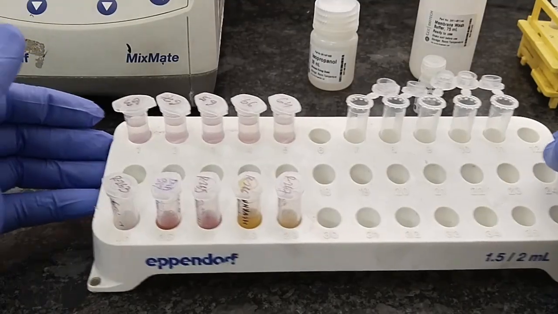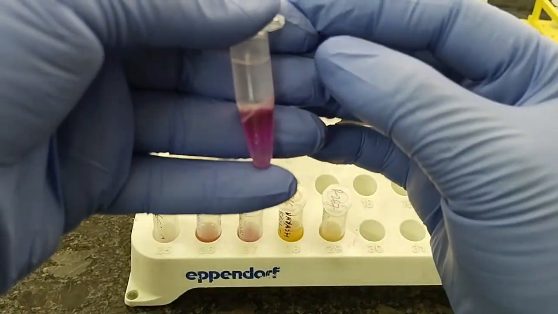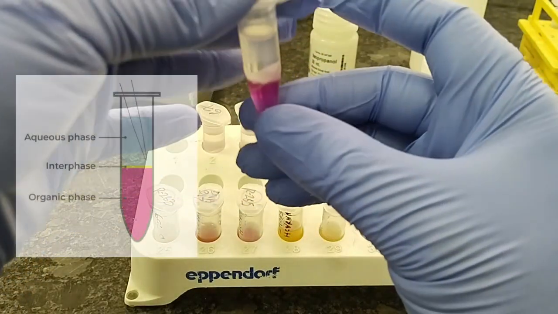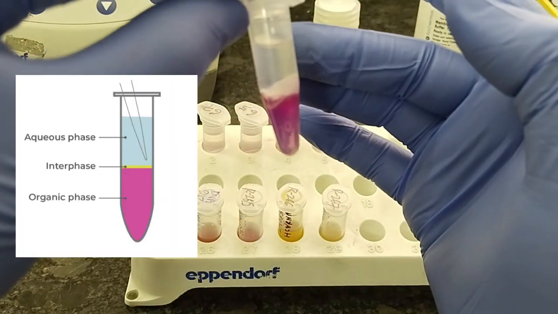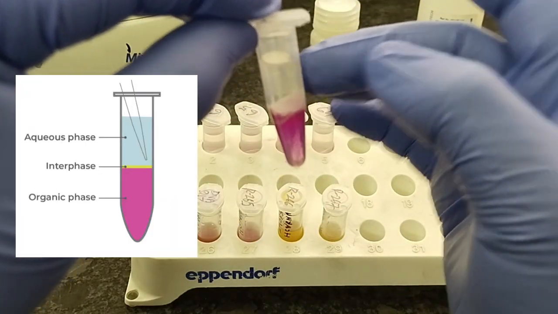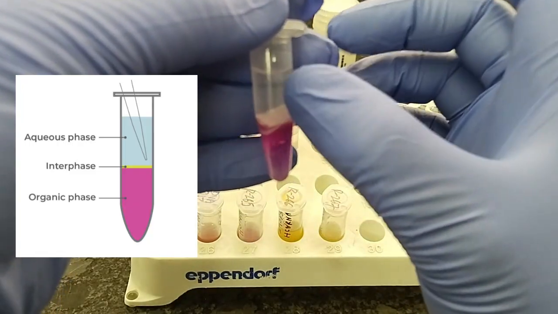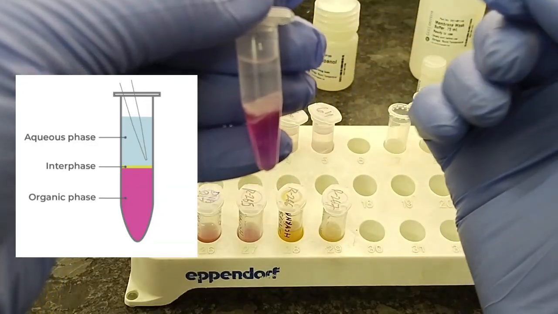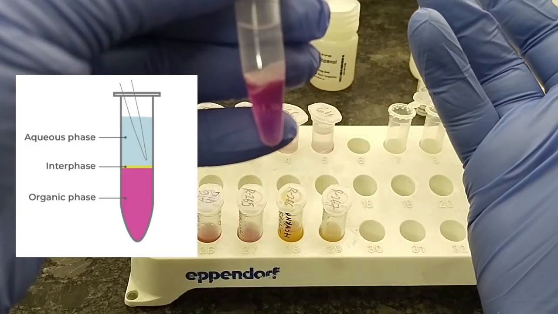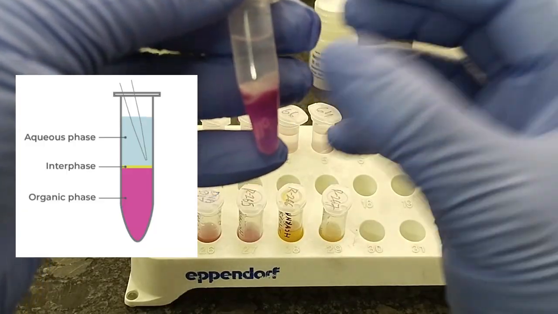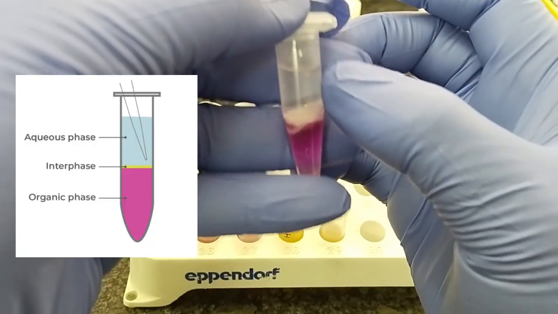Centrifugation is over. After centrifugation, the tube looks like this. Here we can see three phases are separated. The first one is called the aqueous phase. Here all the RNA is collected. If there is a virus in the sample, then the virus gets lysed. After the lysis, all the RNA is collected in this aqueous phase.